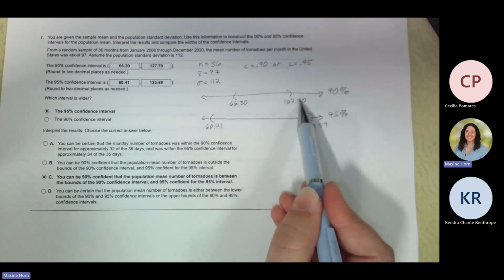And then again, interpret the results. We can be 90% confident that the population mean number of tornadoes is between the bounds of the 90% interval, and 95% confident that the population mean number of tornadoes is between the 95% interval.